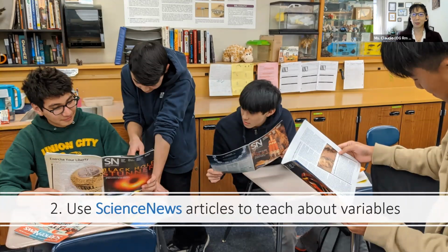Tip number 2. Use Science News articles to teach about variables. So there's a whole range of topics that you get out of the Science News magazines, everything from anthropology to zoology. And so students can start asking questions. What could they do? So first they identify what the researchers actually did, but from there, what else can be done? What limitations were there? What could they consider? And so you can use this as a teaching tool about independent variables, dependent variables, as well as controls. And those are key things. Those are very important in the science fair and science research process.